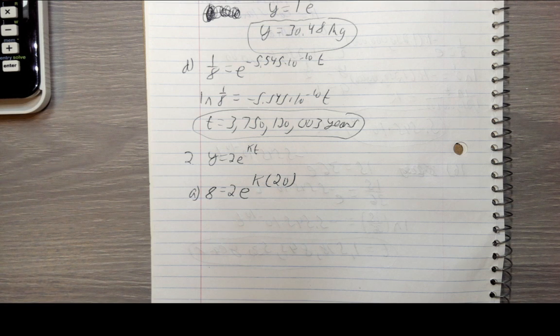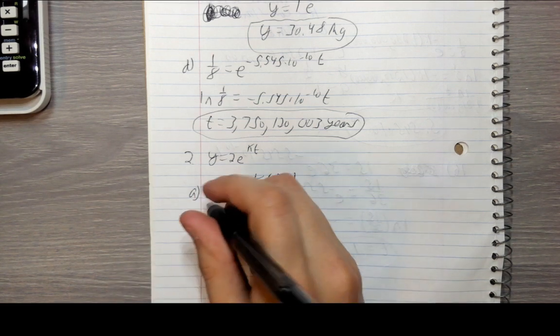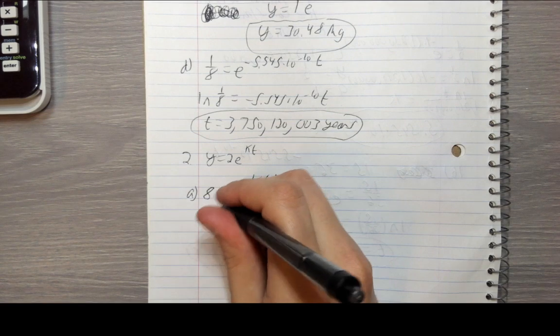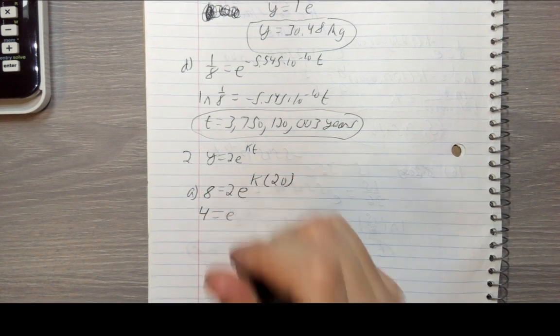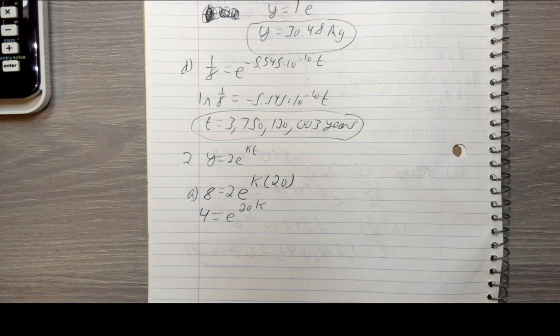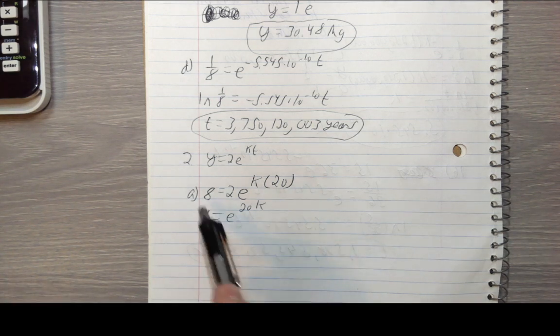And just like the problems before, I want to solve this. So I'm going to divide everything by 2 to get k by itself. So 8 divided by 2 is 4. And I'm going to rewrite this as 20k instead of k times 20. Okay, we've done this before. I think hopefully the most important thing I want you guys to understand is these steps, solving these.